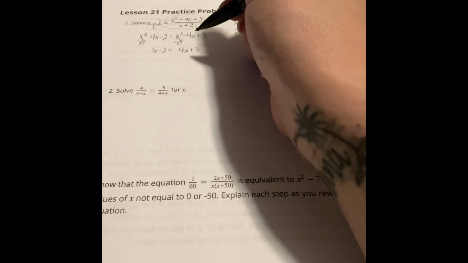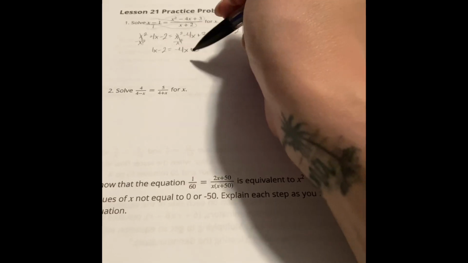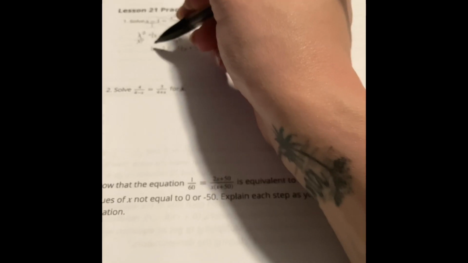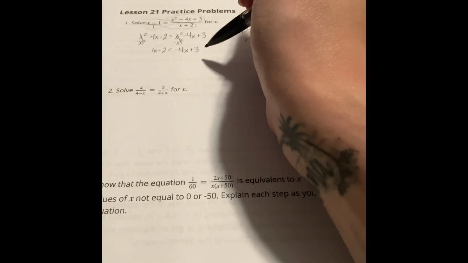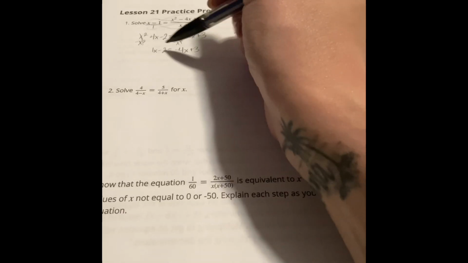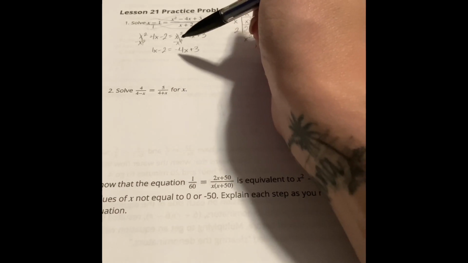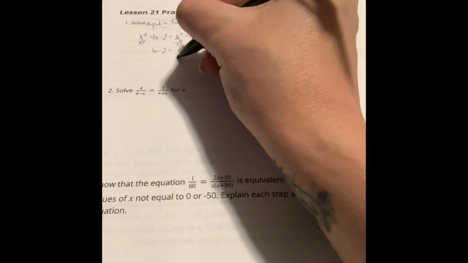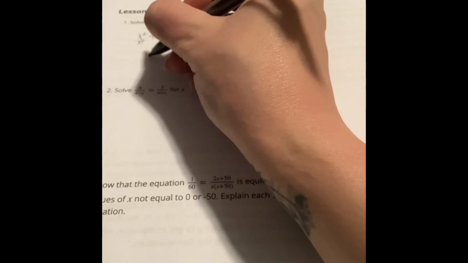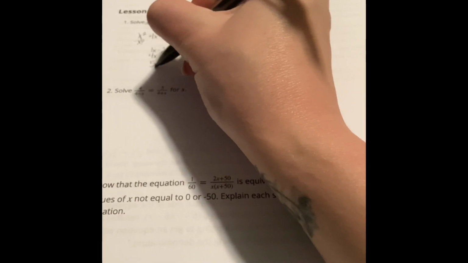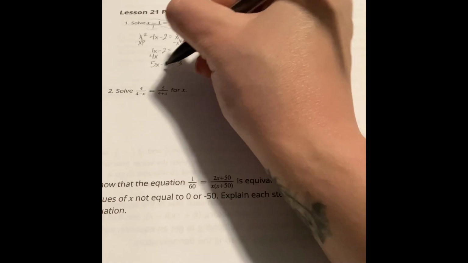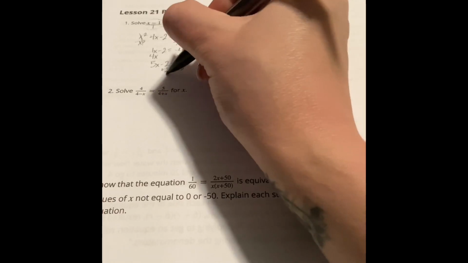Now we could proceed in moving everything to one side to solve, or we can solve it how we've been doing, where we get our x's on one side and our constants on the other. It honestly doesn't matter. Later on, we won't be able to do this when we get to the more quadratic functions, but for now it does still work. So I can add my 4x to both sides. I get 5x minus 2 equals 3. Add 2 to both sides, 5x equals 5. Divide by 5, I get x equals 1.